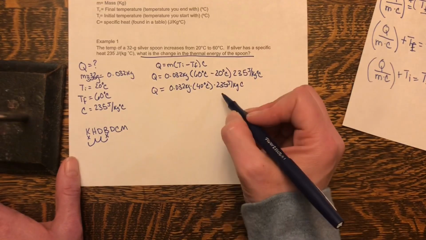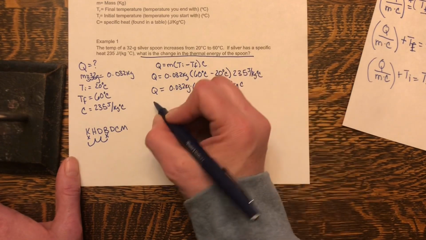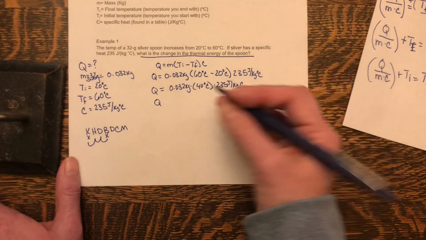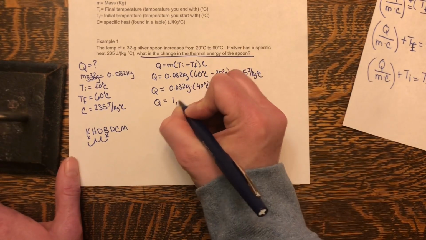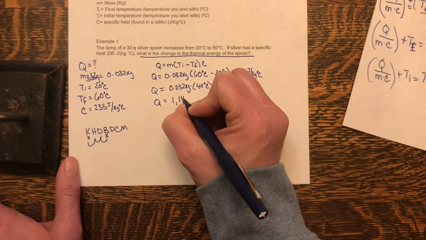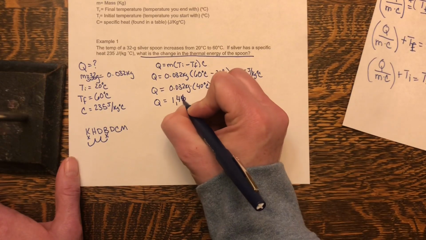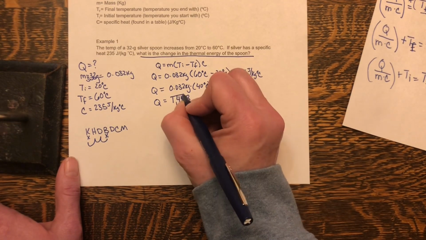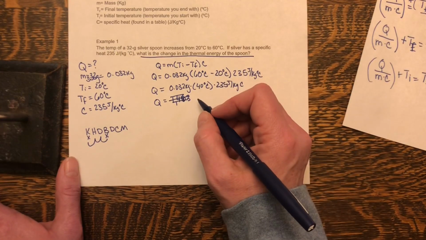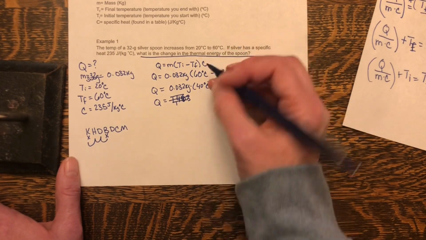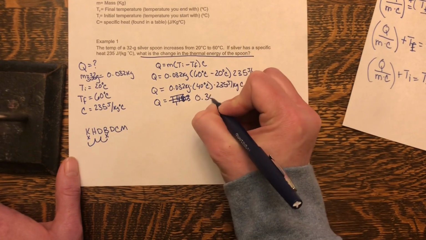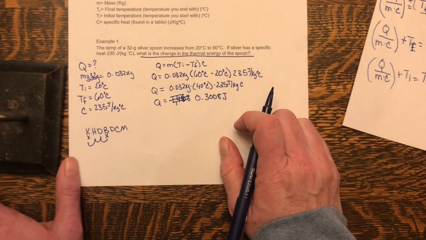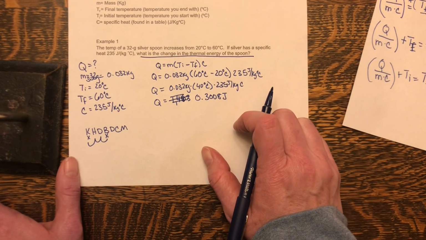Okay, and so when we put this into the calculator, we can just plug them in, it doesn't matter the order. Holy cow, okay, I'm looking at the wrong one. When we put this into our calculator, we get 0.3008 joules, okay?